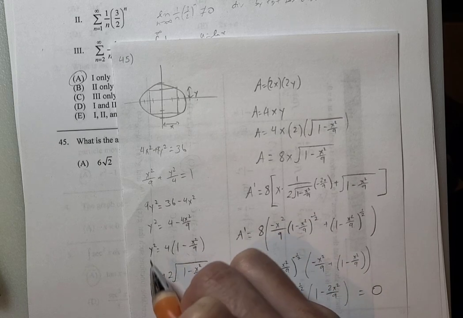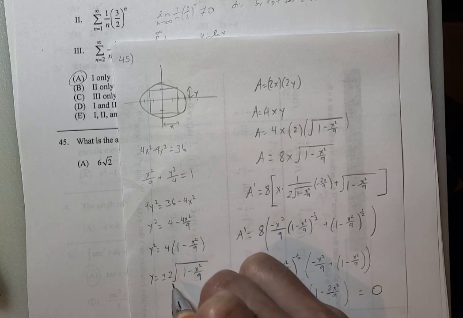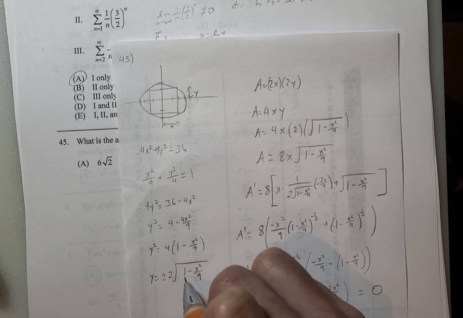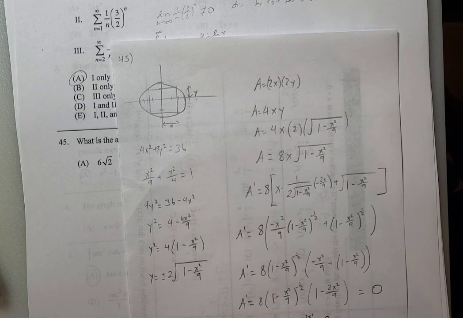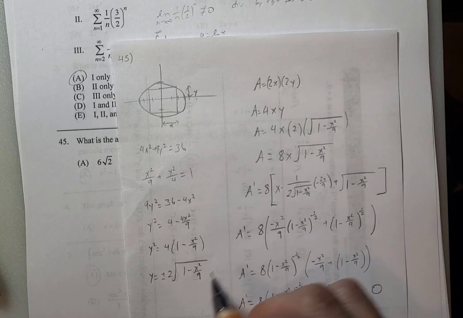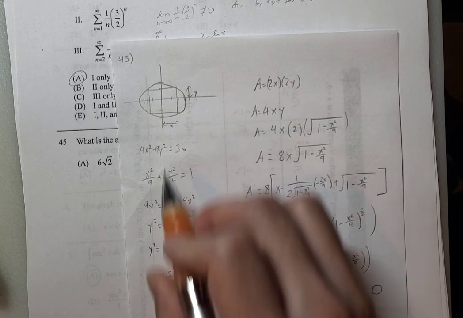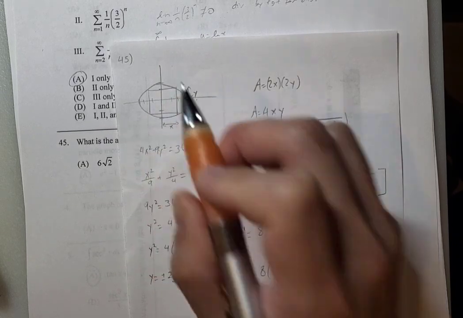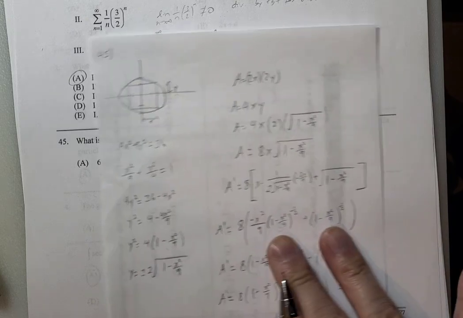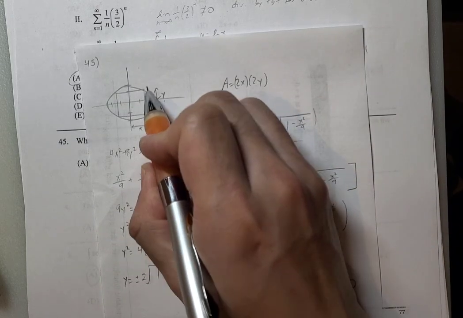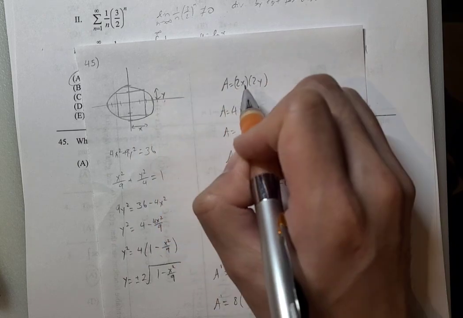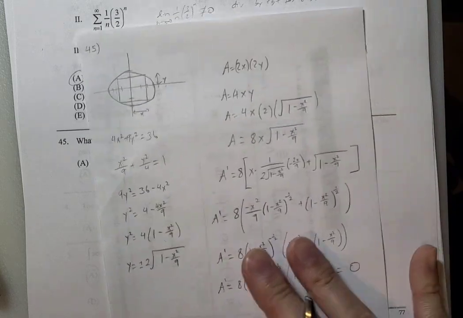So y is, when we square root, the square root of 4 is 2. And then this we leave alone, but it's plus or minus, okay? It doesn't matter which one we take in this problem, because either the positive or the negative you can use, and you should get the same answer. You might get different coordinates, but when you figure out the area at the end, it'll be the same, okay?